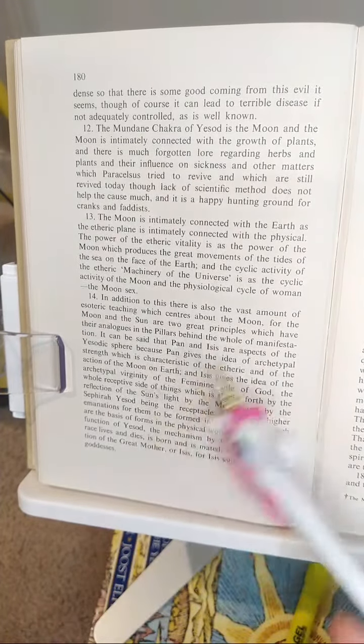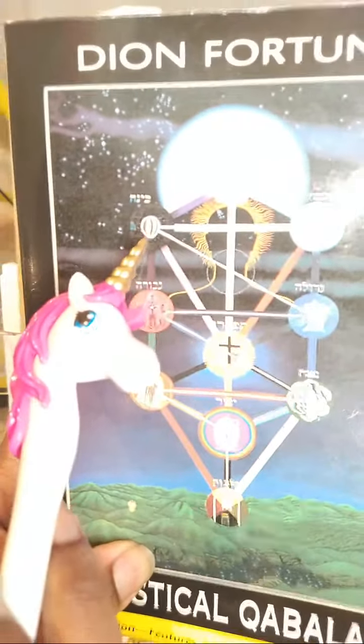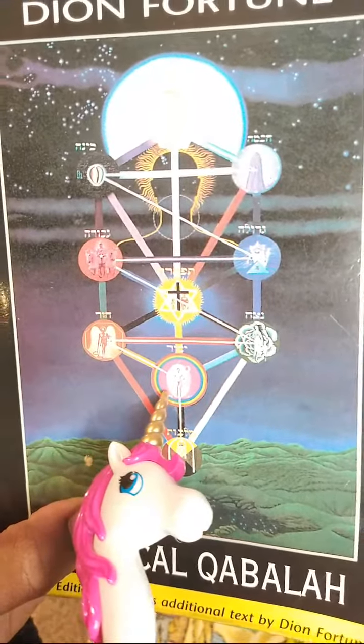So really we can see that Isis can be attributed to multiple places on the tree. We've seen her related to Binah. I've seen her related to Malkuth, and now we're seeing her related to Yesod.